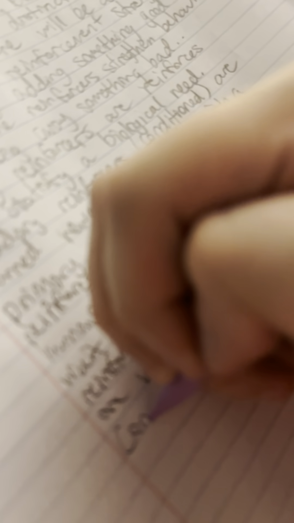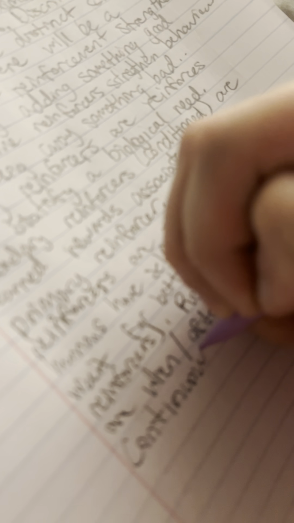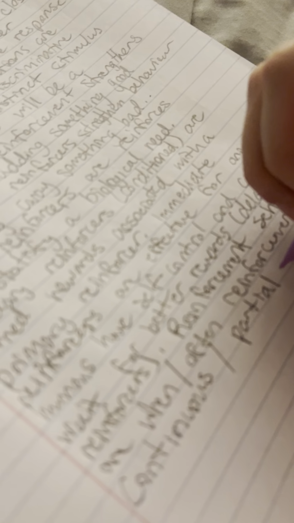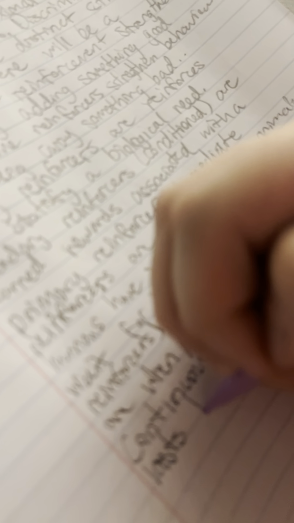Continuous, I feel like that's self-explanatory. So I'm just going to write partial. Partial lasts longer, but takes longer to learn.